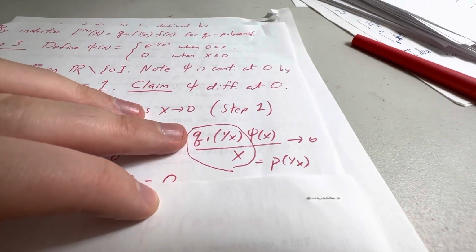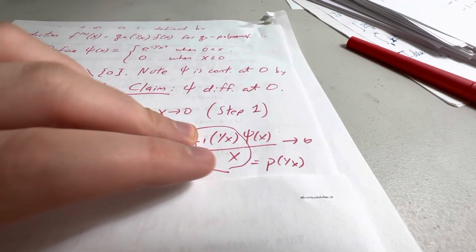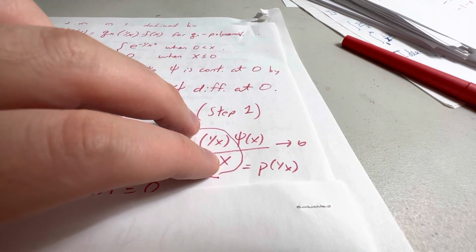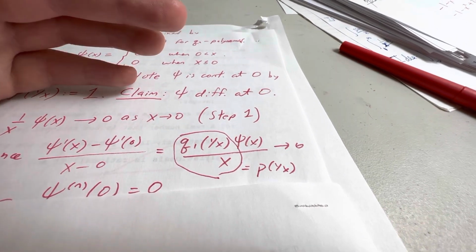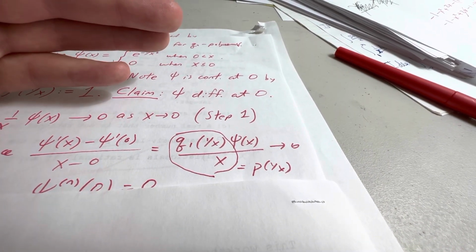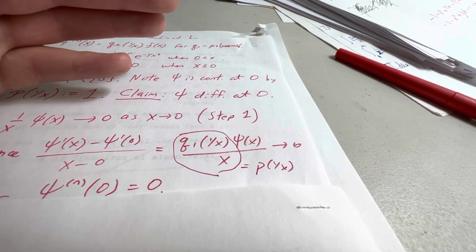I just automatically proved. Okay, so this part here, that's like our p of 1 over x. This is a polynomial of 1 over x, and when I divide by x, that's still a polynomial of 1 over x. Just like when you multiply u by a polynomial of u, you get a polynomial of u.